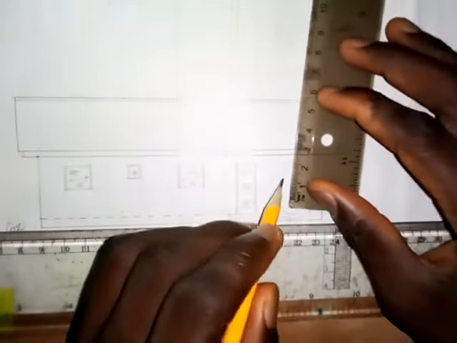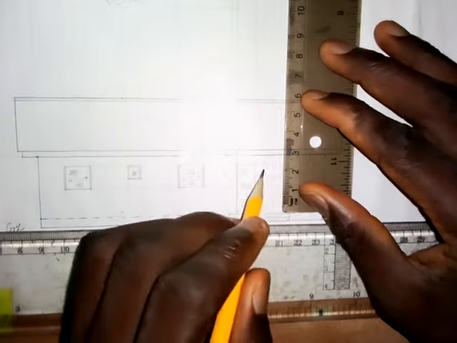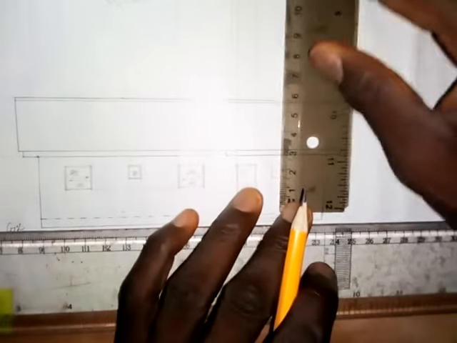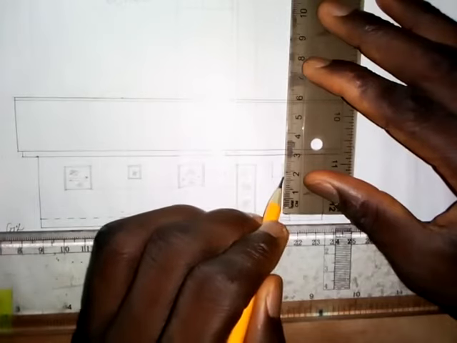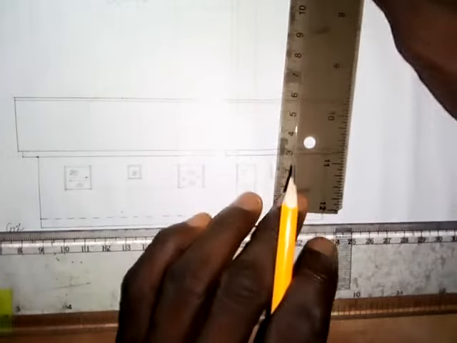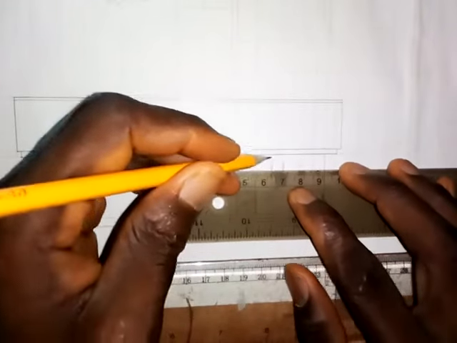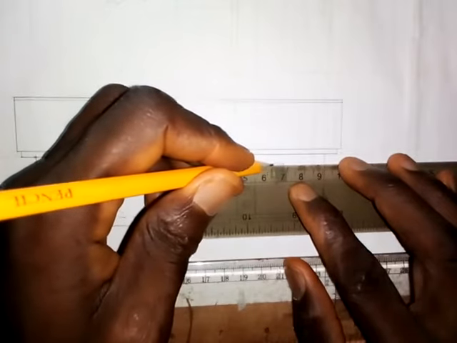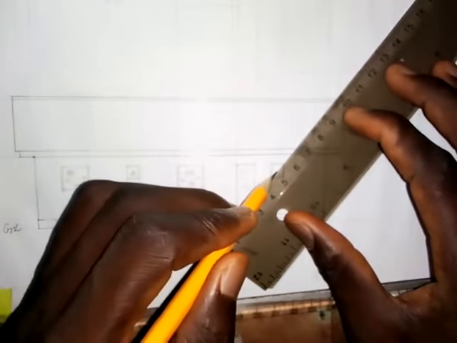I've projected the lines. So I will construct the frame. We show that it is glass.